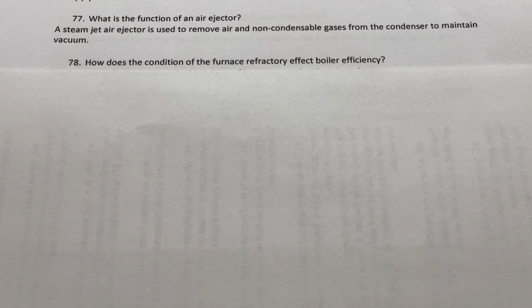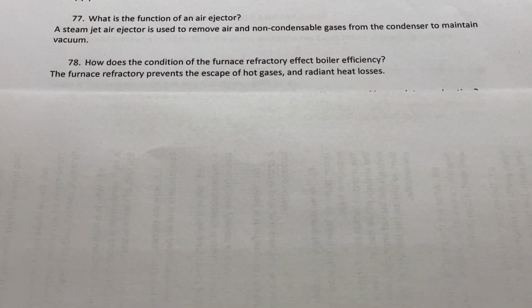How does the condition of the furnace refractory affect boiler efficiency? Furnace refractory prevents the escape of hot gases and radiant heat. So if you don't lose heat, you are more efficient.